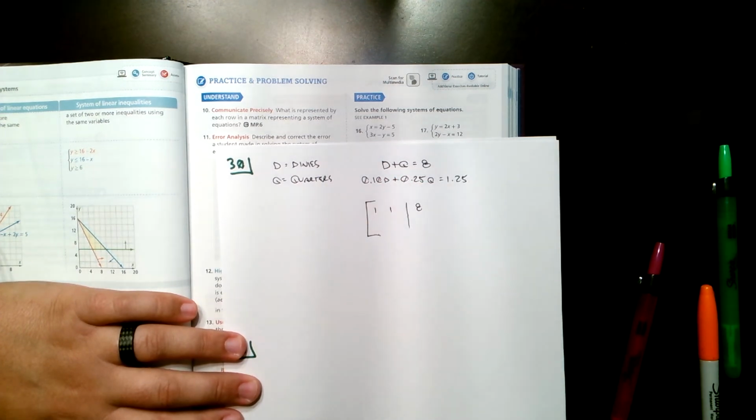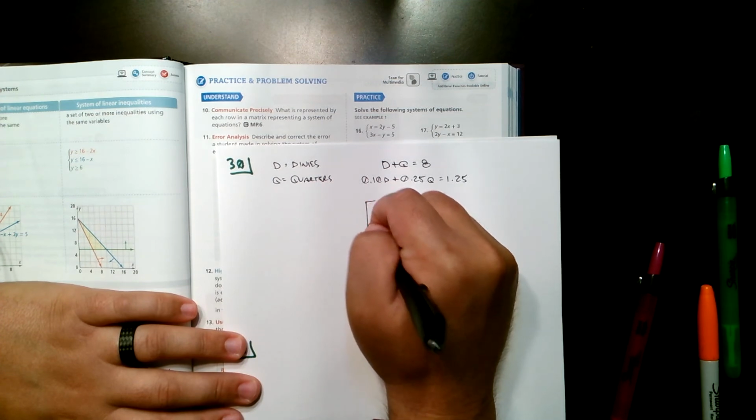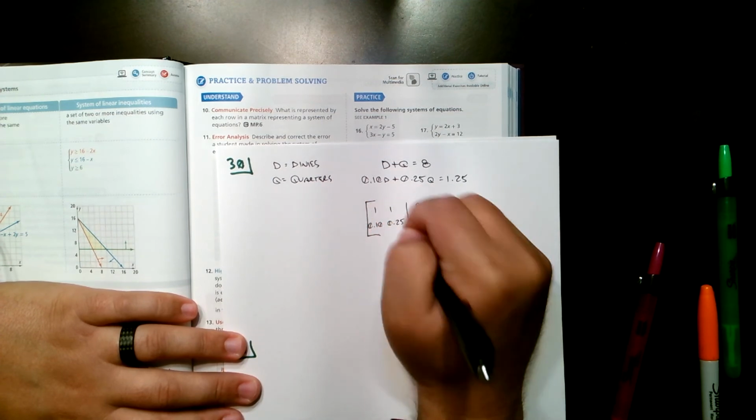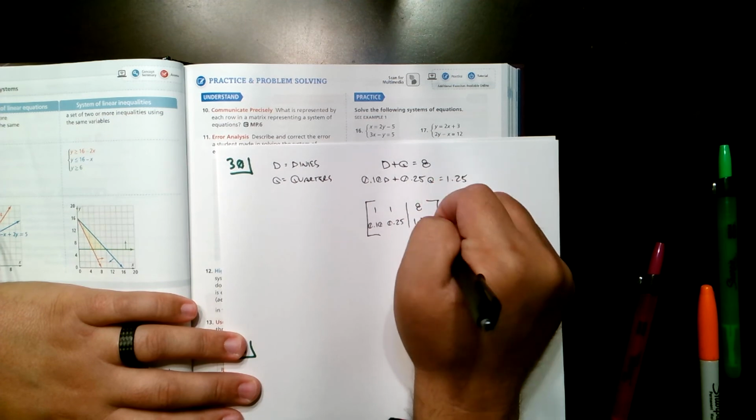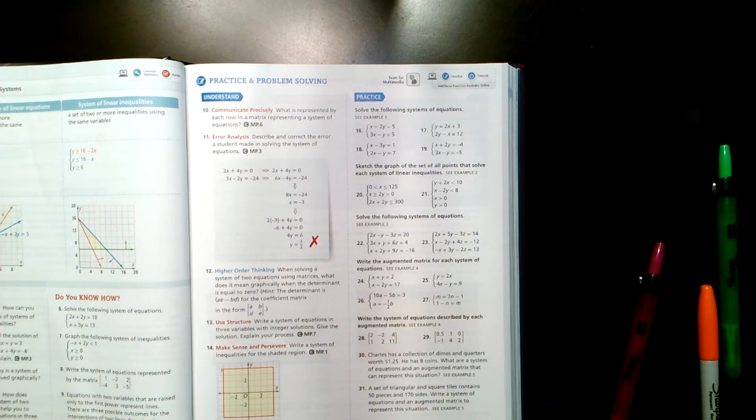Once I know how many dimes and quarters there are, I can plug in those values, but they have to add up to $1.25. I think it wanted the augmented matrix as well. So the first equation would be 1, 1, 8. The second equation would be 0.10, 0.25, 125. It's not asking you to solve it, I hope. Nope, just asking you to create those.